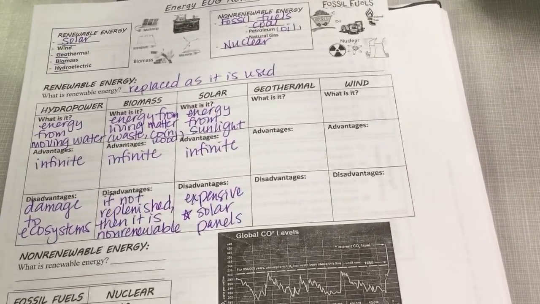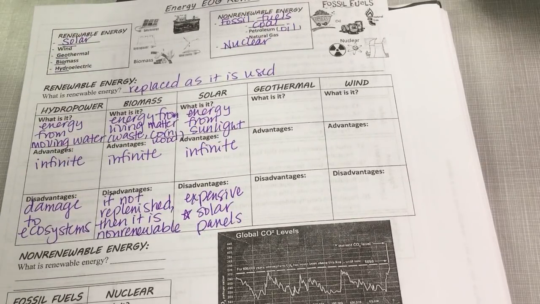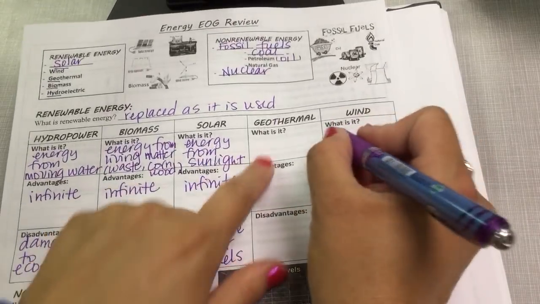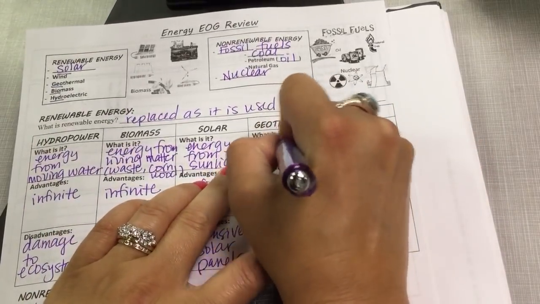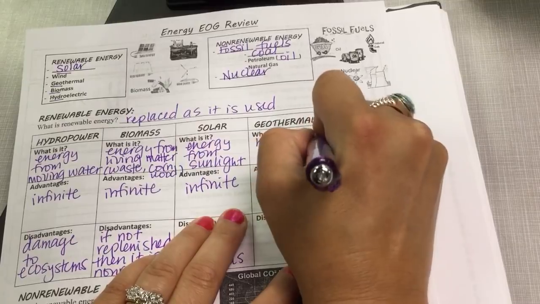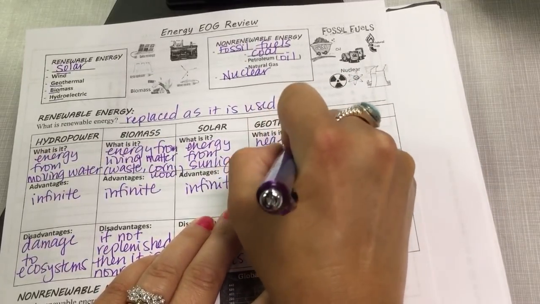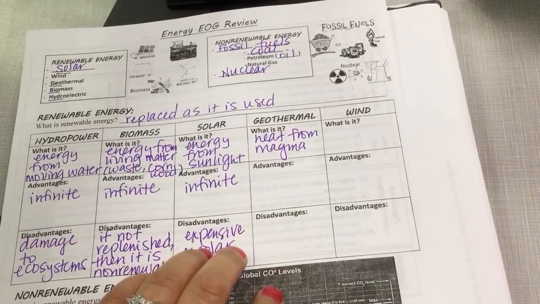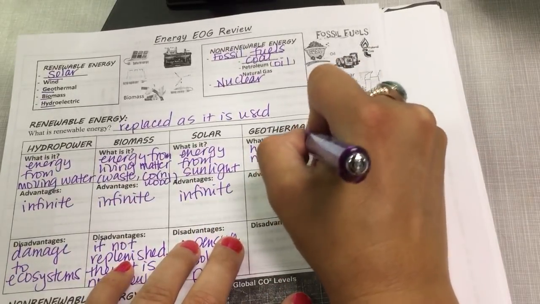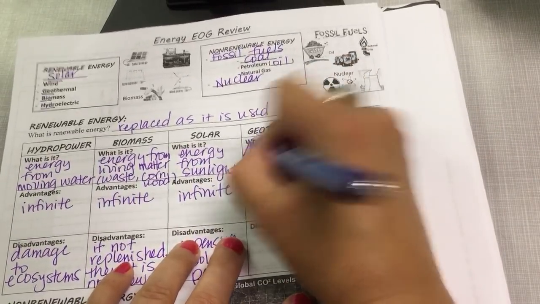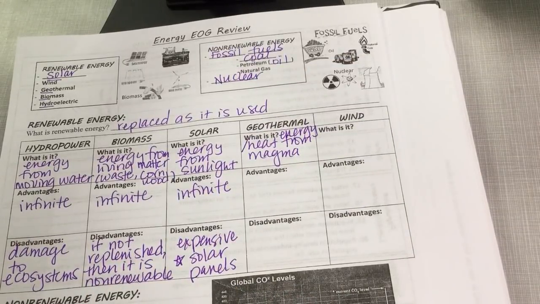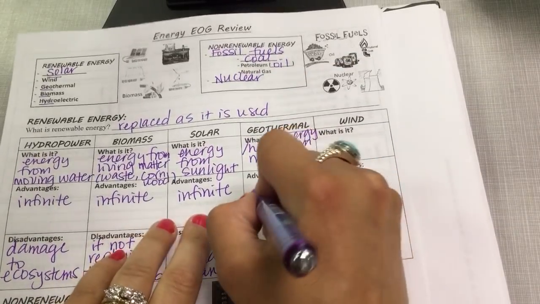Geothermal, got your STEM, geo, and therm, so heat from the earth. So heat or energy from magma, basically magma chambers. So energy from magma. Advantages, again, potentially infinite.